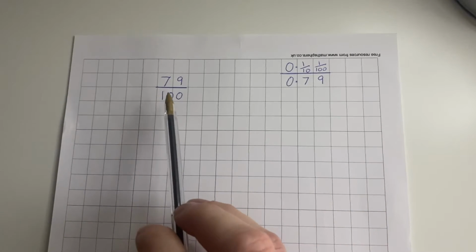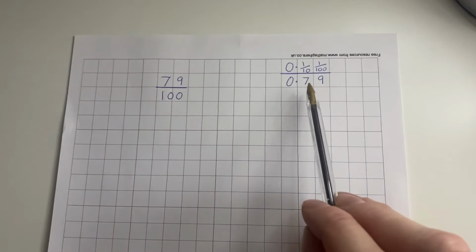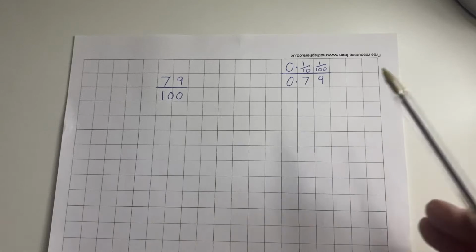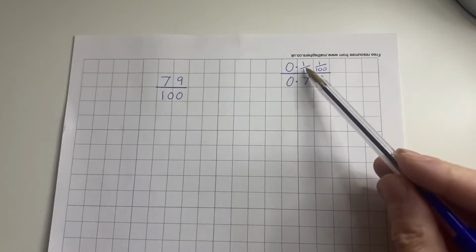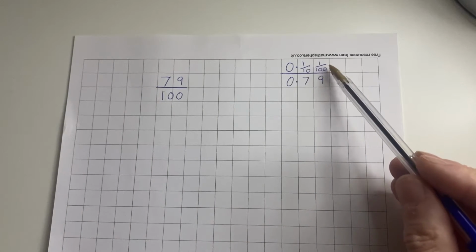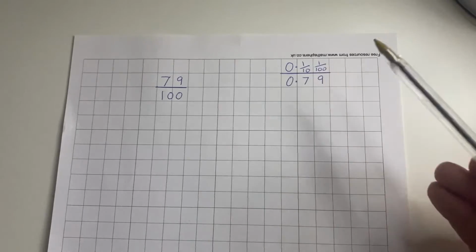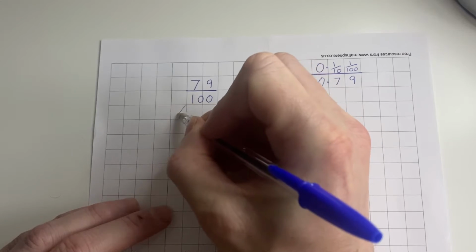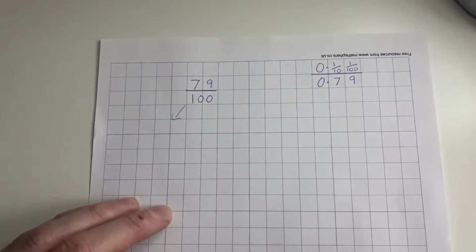Now here we've got 79 hundredths and written as a decimal fraction 0.79. Now here it says we've got 7 tenths and 9 hundredths. So we're going to partition this. We've written our fraction here, and now we're going to split this.